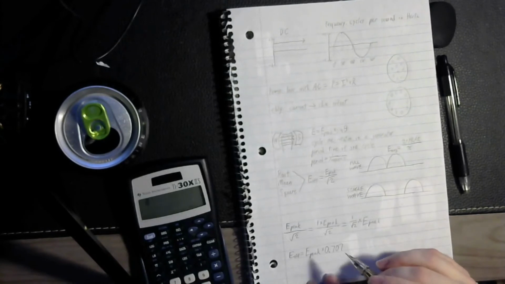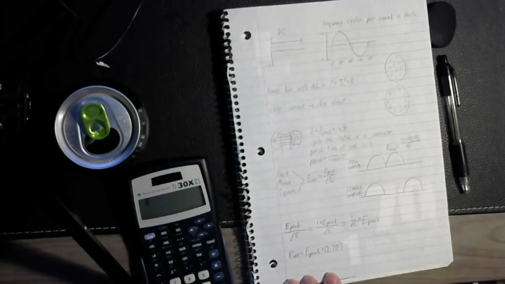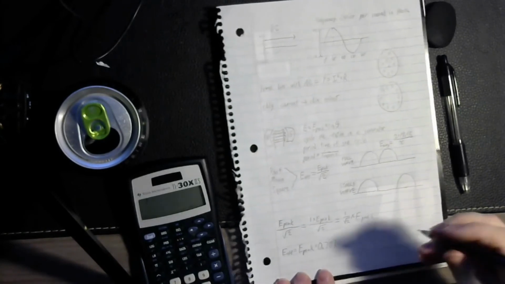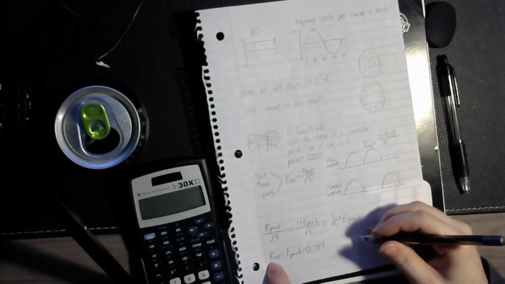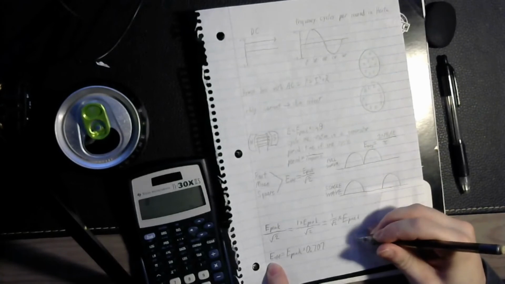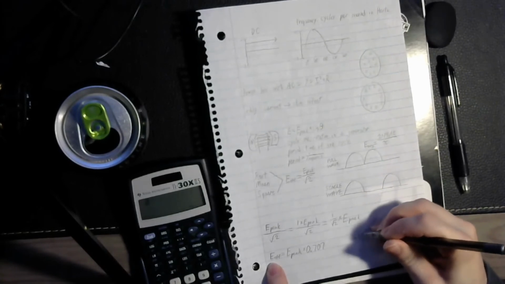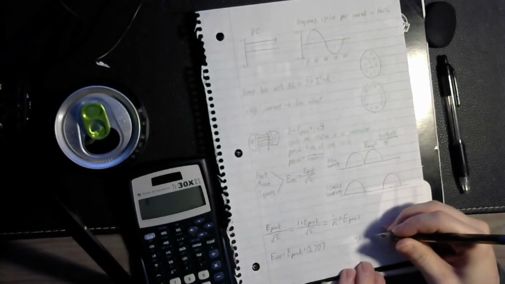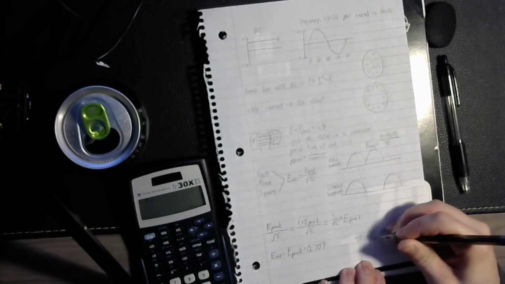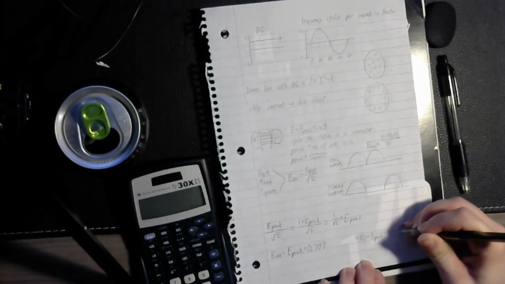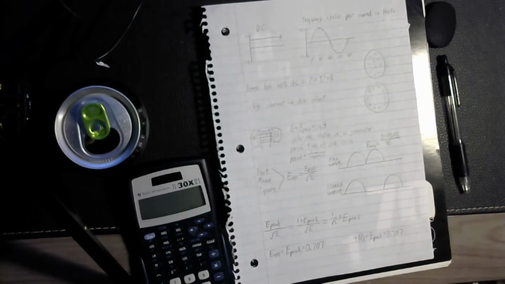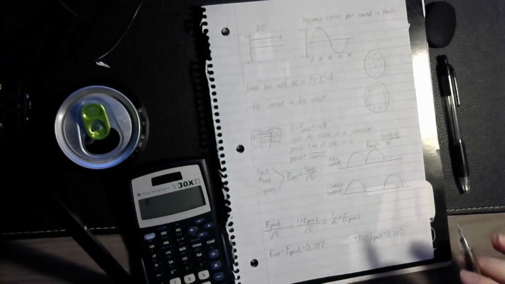Okay, so for this problem, they give you the effective voltage, right? So your effective voltage, which is 480, is equal to your peak voltage times 0.707. So basically, the reason why you're seeing it is this.